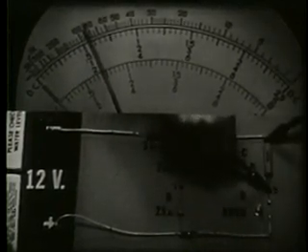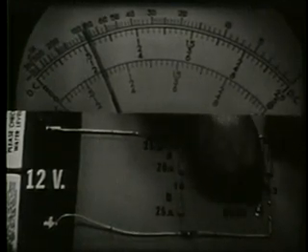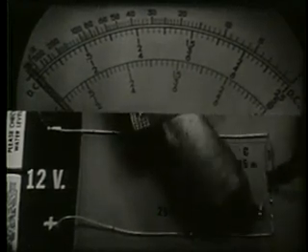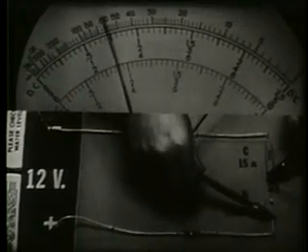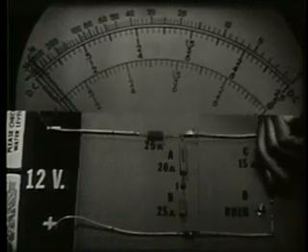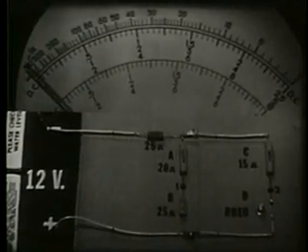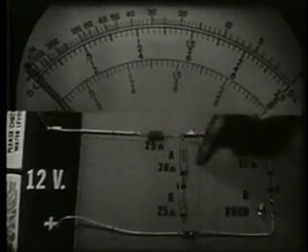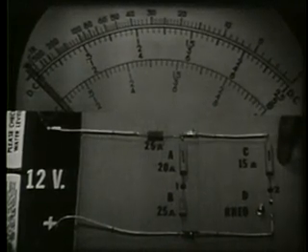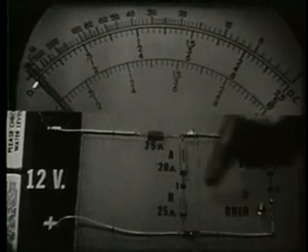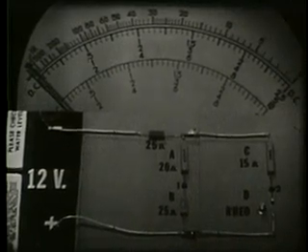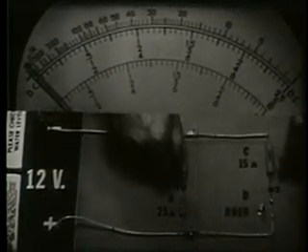Here we have 2.2 volts. And here we have 3 volts. So Ohm's law is still proving correct. Since we have 2.2 volts across resistor A and 2.2 volts across resistor C, points 1 and 2 must be at the same potential. Let's verify that with the voltmeter.